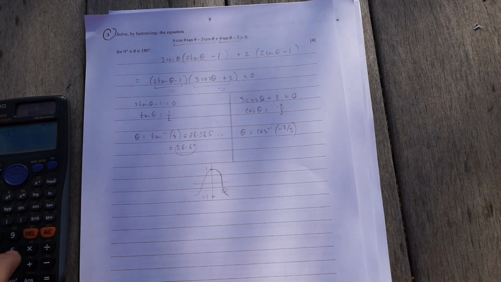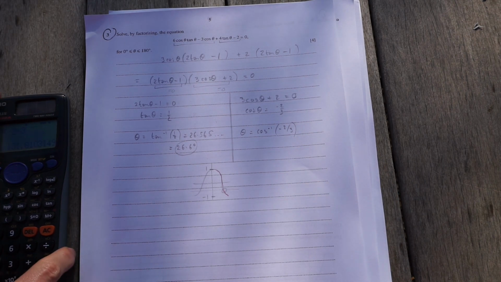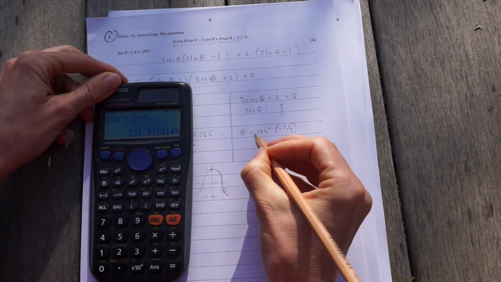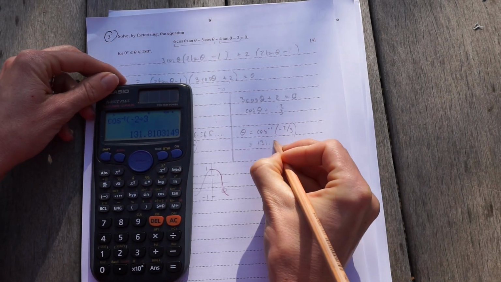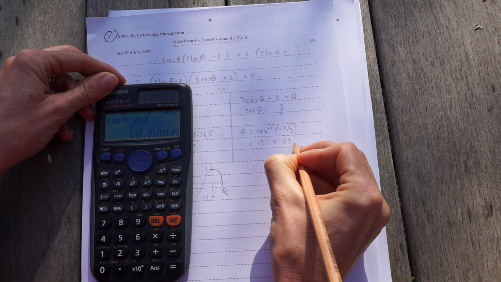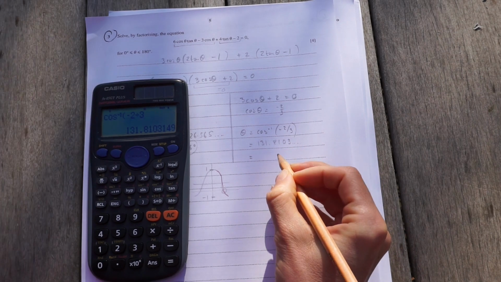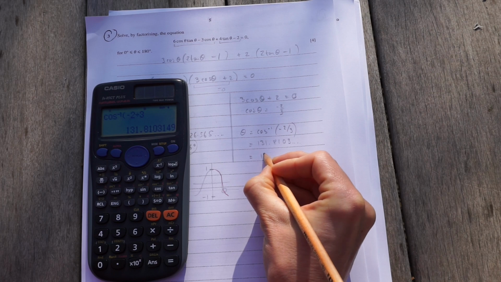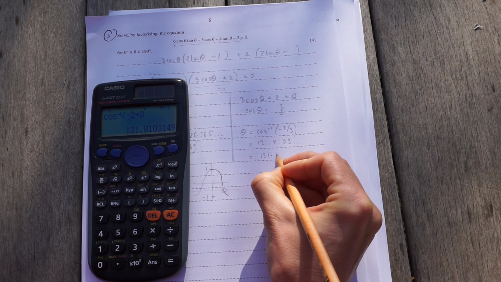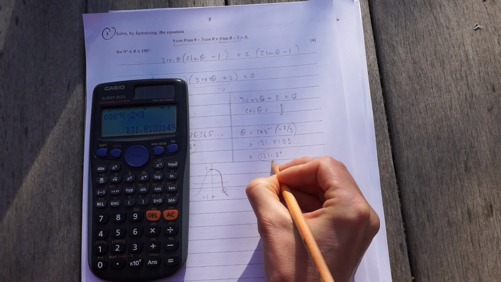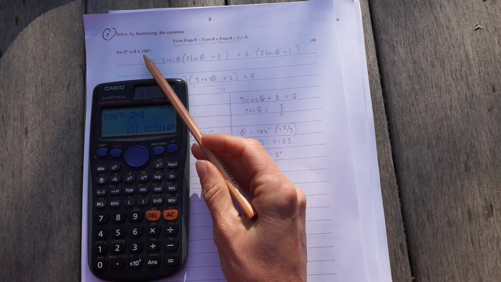When I do that, I find that theta is equal to 131.8103, and likewise we have to round to 1 decimal place, so it will be 131.8 degrees for this solution, which falls within the range.